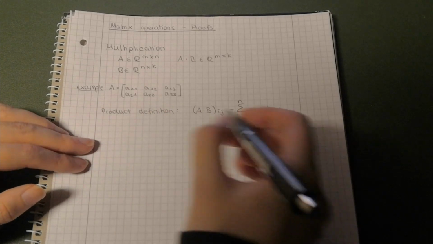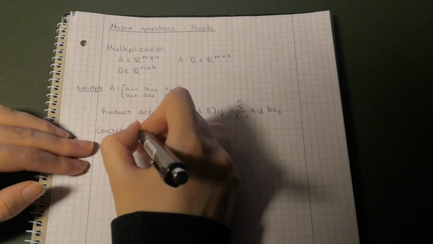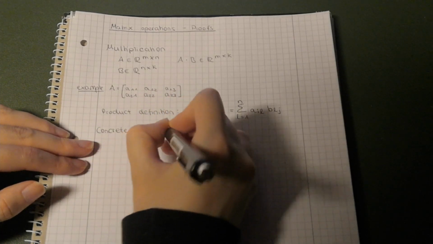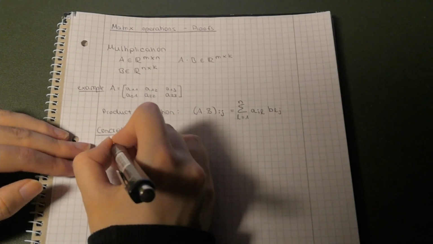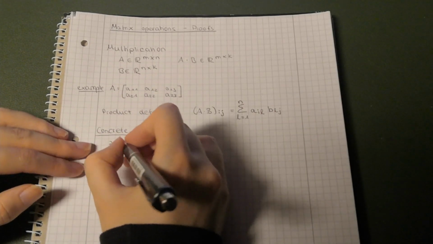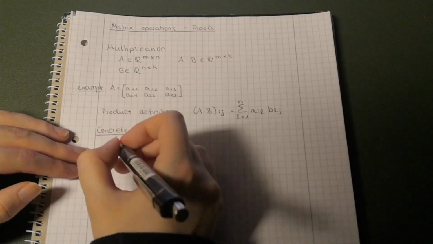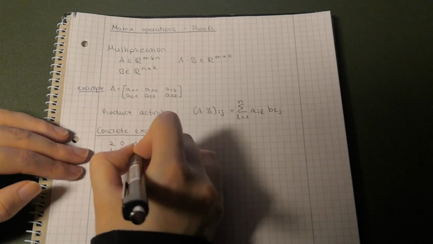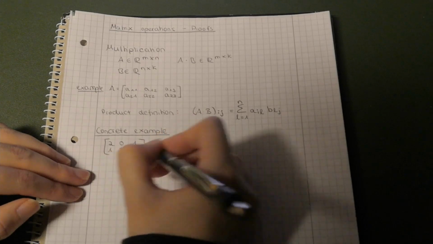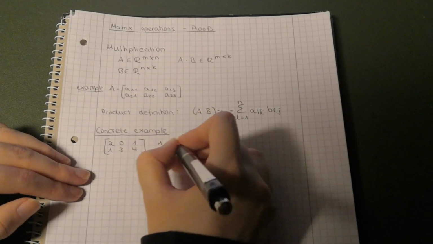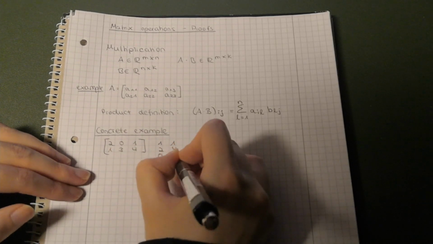So let's give you a more concrete example, because this looks rather weird, but we'll need this later on to prove it. But let's say we have a concrete example with one of the matrices, which is A, is 2, 0, 1, 1, 3, 4, and the second one will be 1, 1, 2, 4, 0, 3.